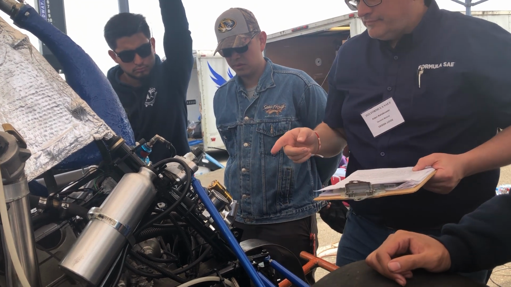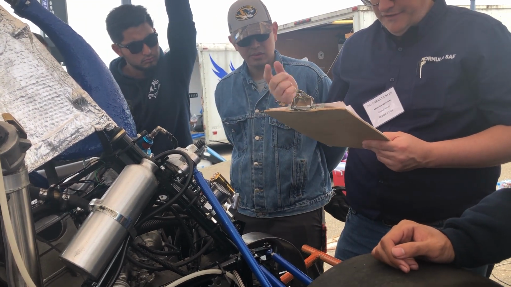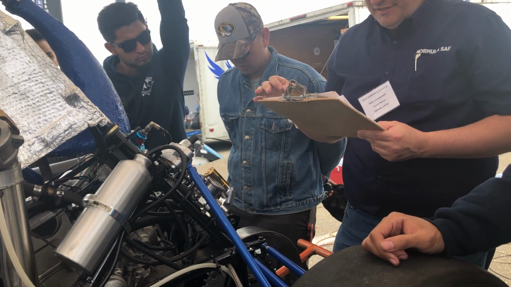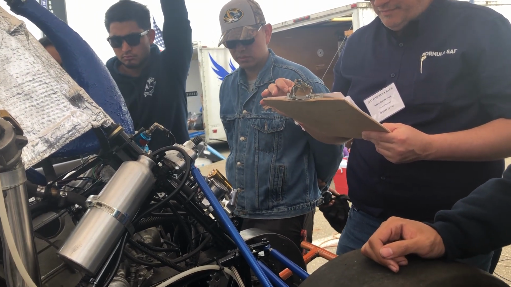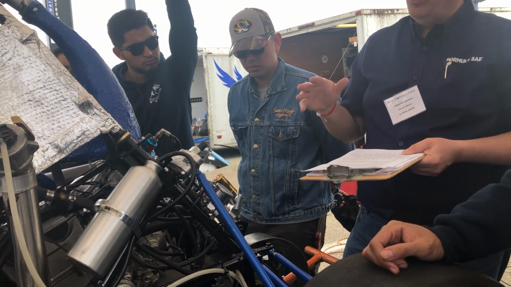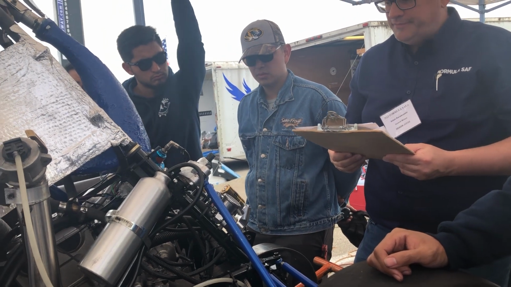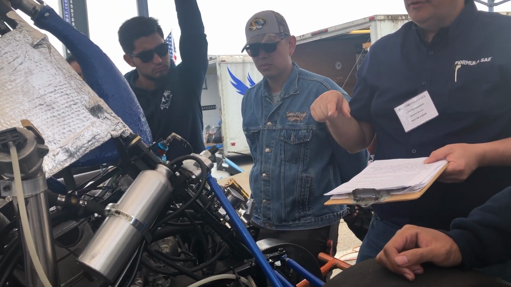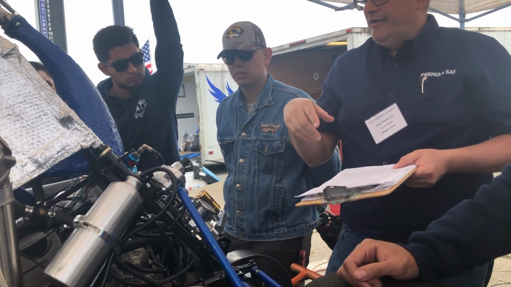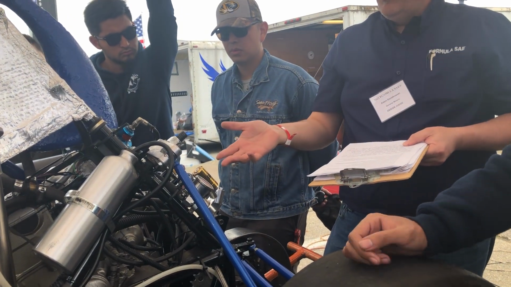Cooling system. So we talked about the cooling system a little bit. The feedback was you're targeting 86 degrees Celsius coolant temperature, which is a little bit cold, but you did say you're using water and not coolant. So if you're using water, we're also interested in knowing whether you're worried about corrosion.